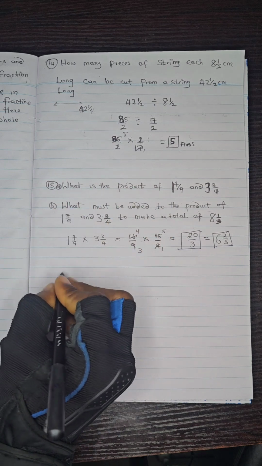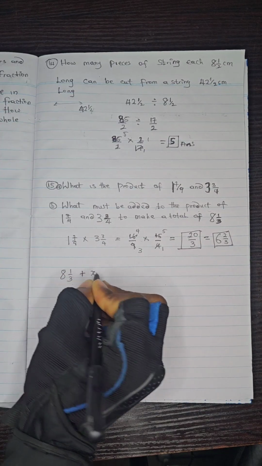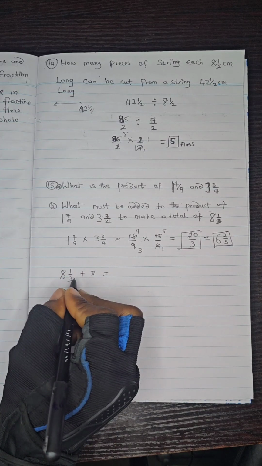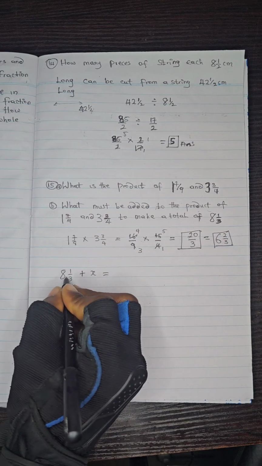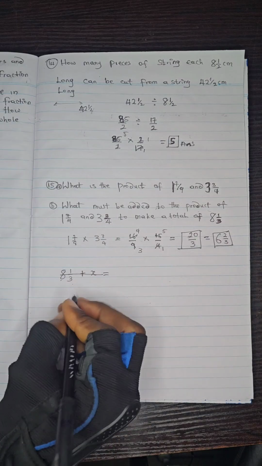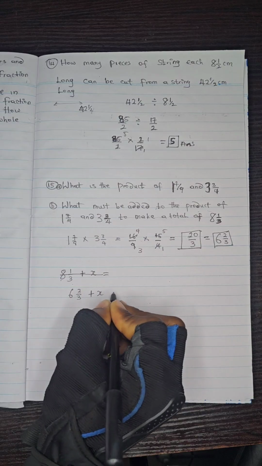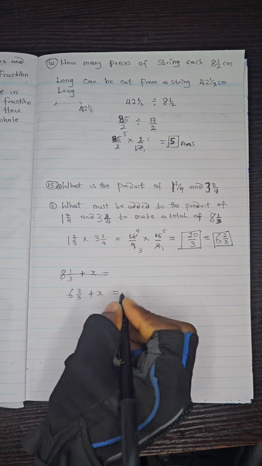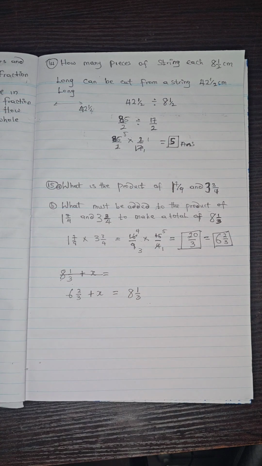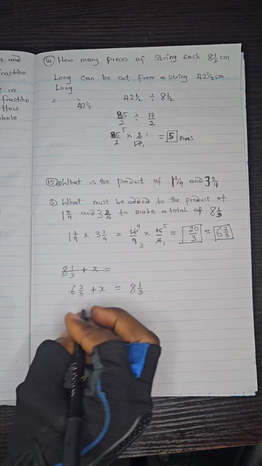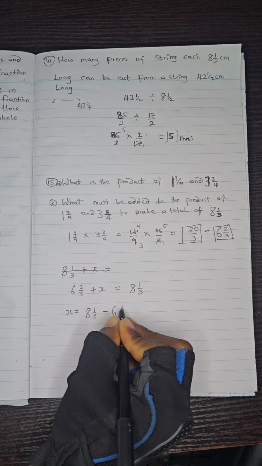We are being asked 8 whole number 1 over 3 plus x. What must be added? I think I missed it. This is not what I was supposed to do. We are being asked this 6 whole number 2 over 3 that we got here plus x. What should be added to this value to give us 8 whole number 1 over 3? Are we together? So if we make x the subject of the formula, we have 8 whole number 1 over 3 minus 6 whole number 2 over 3.